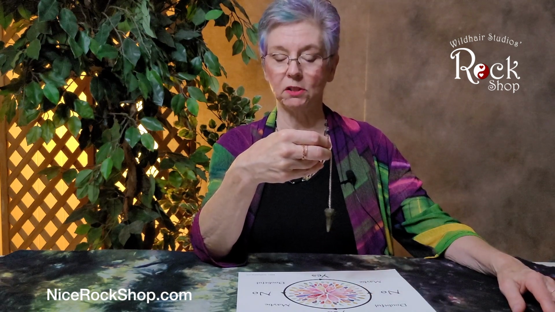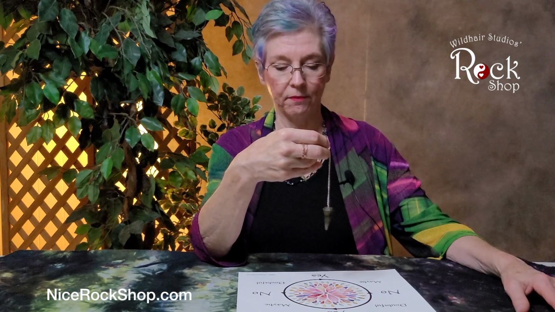So to use a chart, you're going to hold it over the center of the chart, and I like to put my elbow down so that it's as steady as it can be. And again, I like a shorter chain. I think it's easier to get responses from your pendulum that way. So you'll want to ask a question, and to calibrate it over a chart, ask a question you know has a yes or affirmative answer. So in my case, I would say something like, show me yes, please.